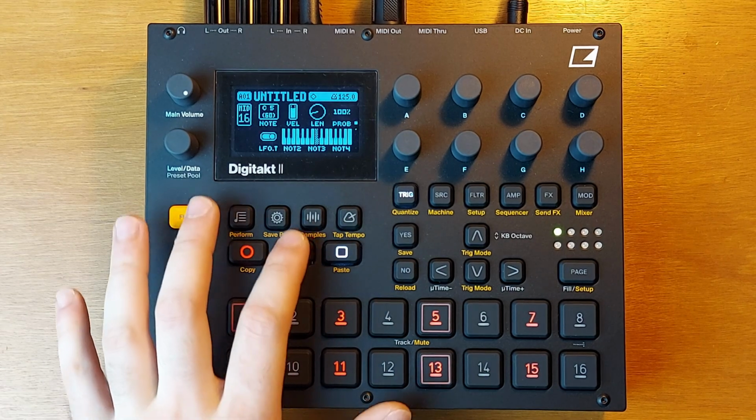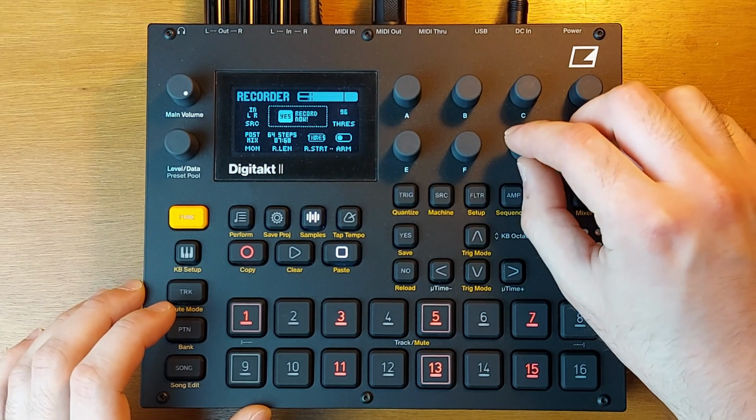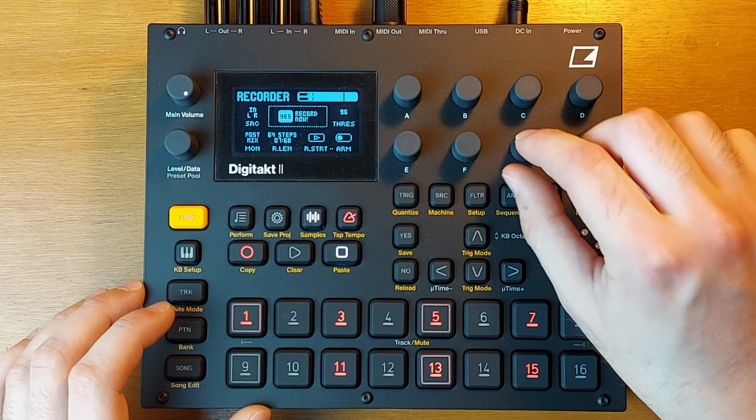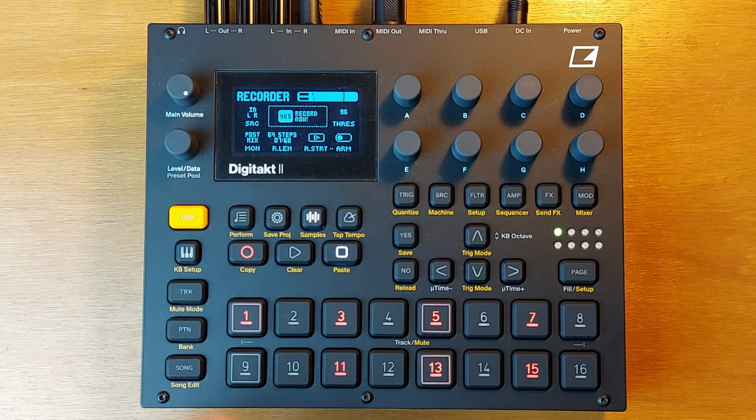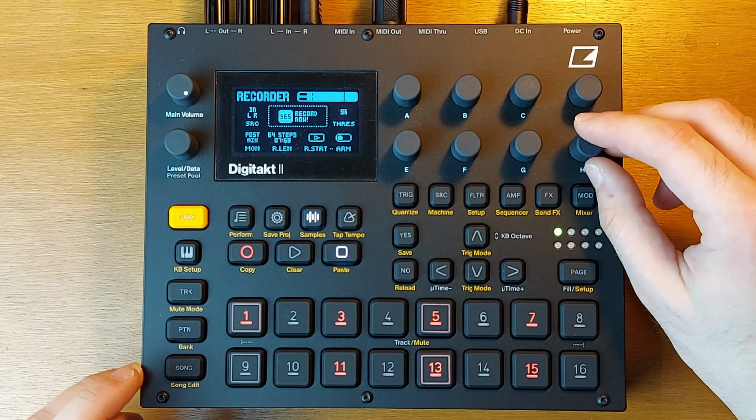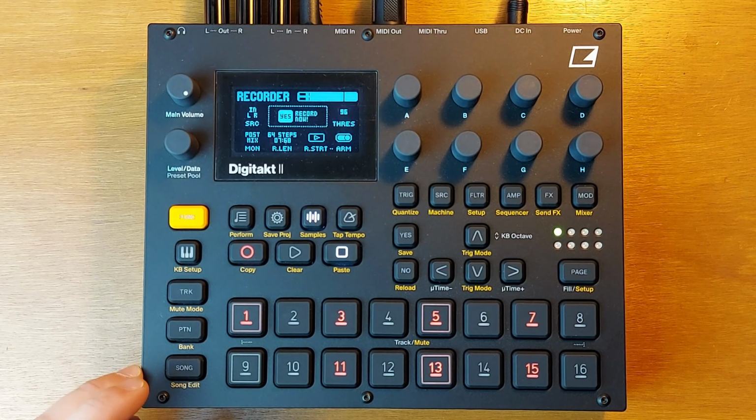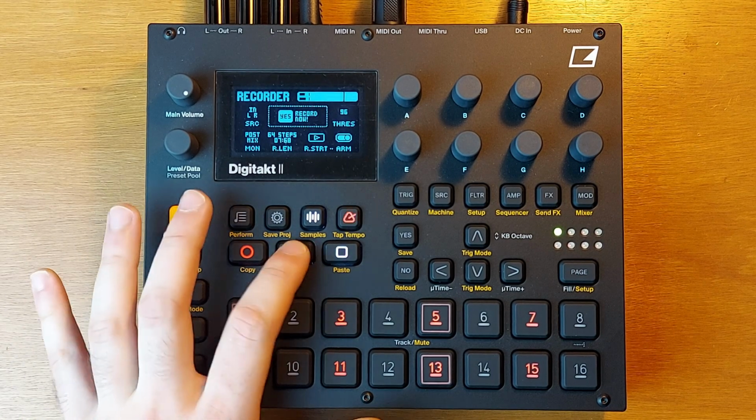So let me go to the sample page. In this case, I want to set the mode to play. So it will play the MIDI notes and record it at the same time. Of course, I just need to arm it. Now let's record that.